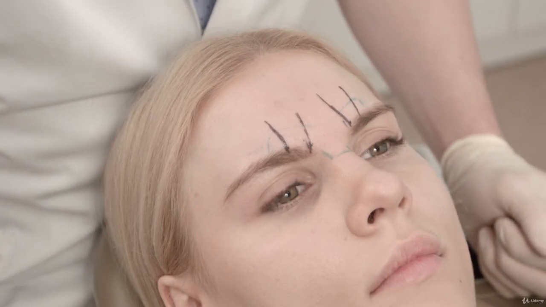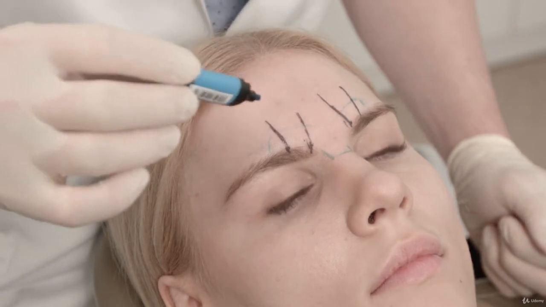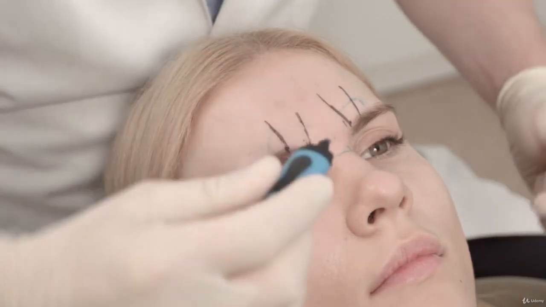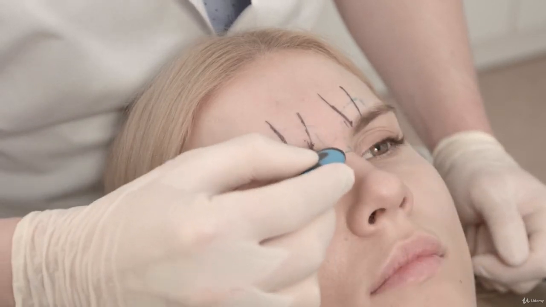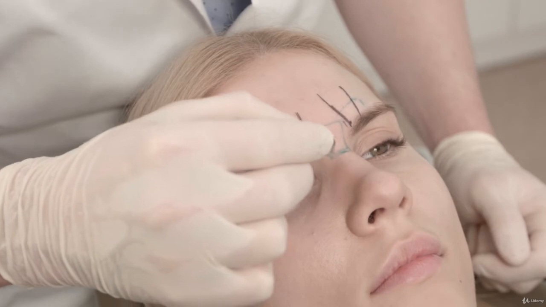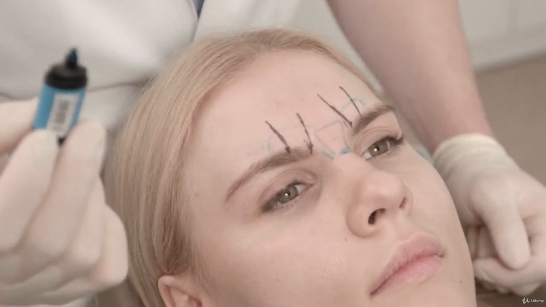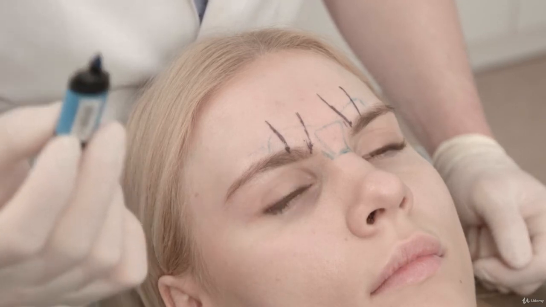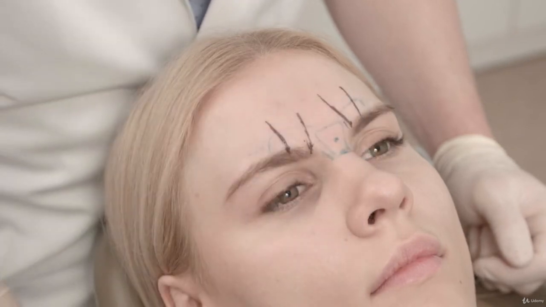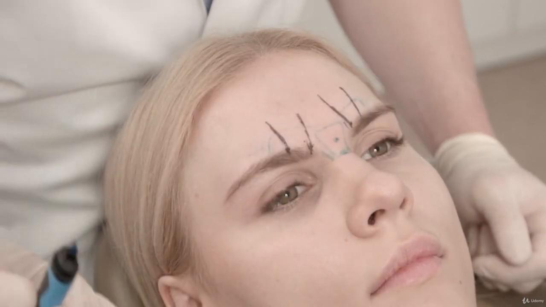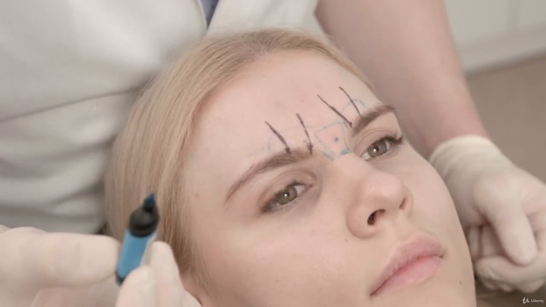The procerus muscle is located right in the middle of the glabella. It's a triangular shaped muscle, which is here. We need to inject 1 point, so I mean 10 units of botulinum toxin into this muscle, in the middle of the muscle. And this injection should be placed superficially, just below the skin.